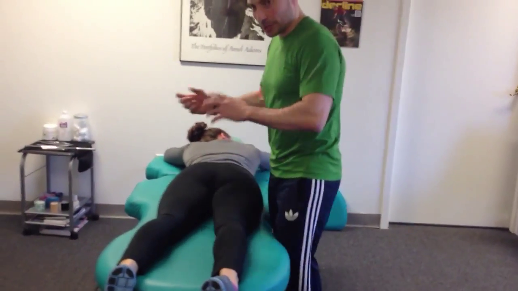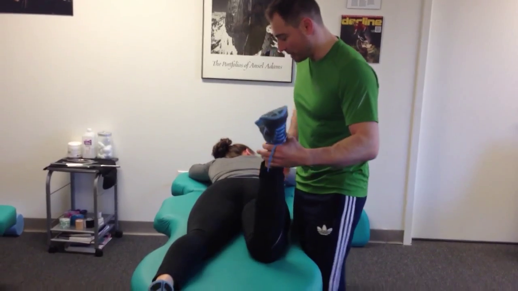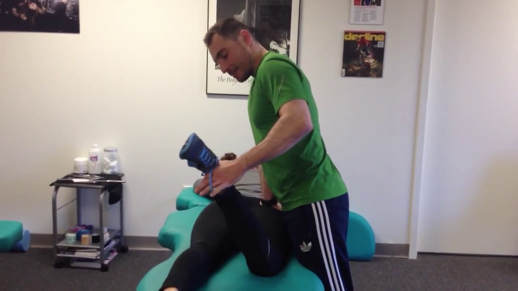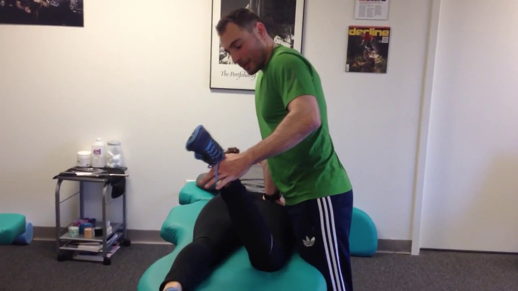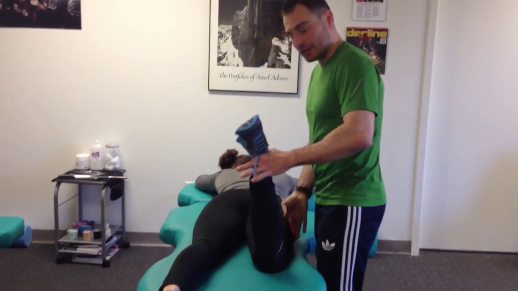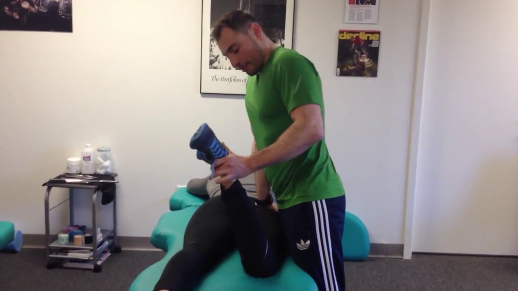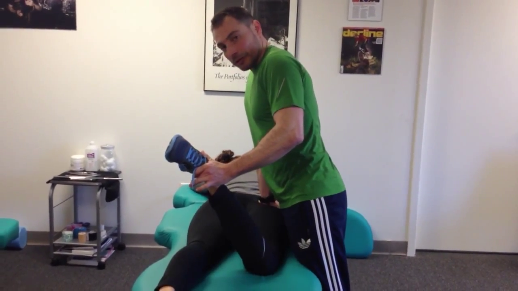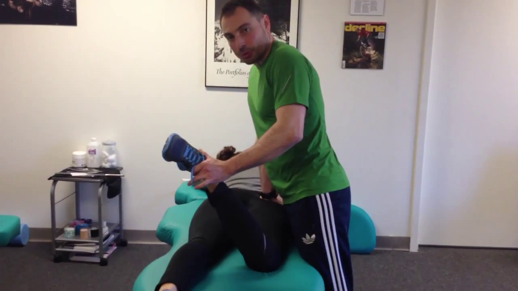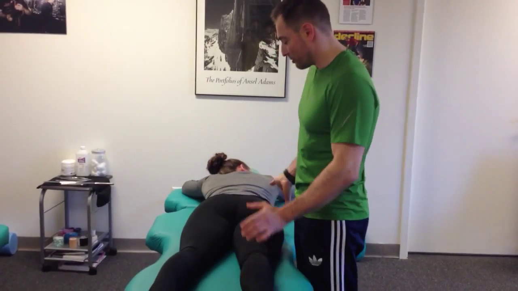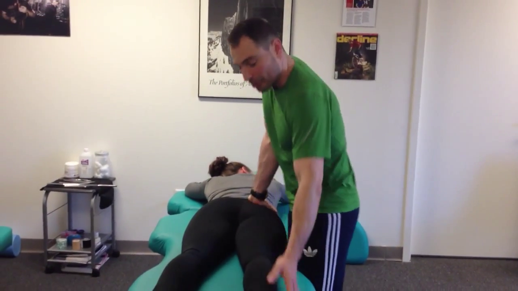Now, this one we know has a little bit of restriction, and you're going to be able to see the difference. So if I block here and allow the hip to go down, that's about as far as it goes. All right. So we know on her right side, the anterior capsule of that hip does not have the appropriate mobility. And we know that that's something that we need to work on. All right, so again, very easy test that you can do on yourself as long as you have someone that can block the pelvis and prevent it from rotating.